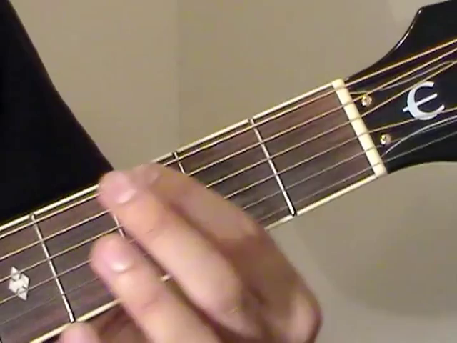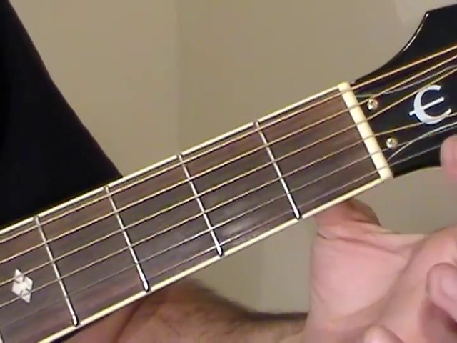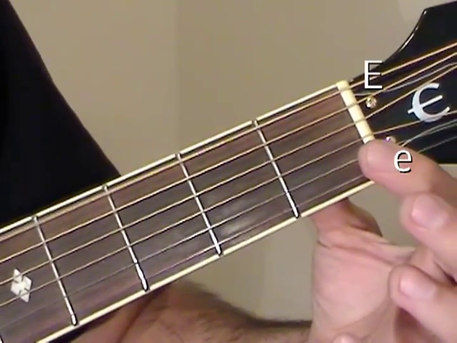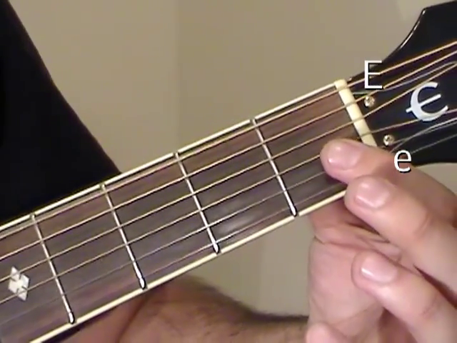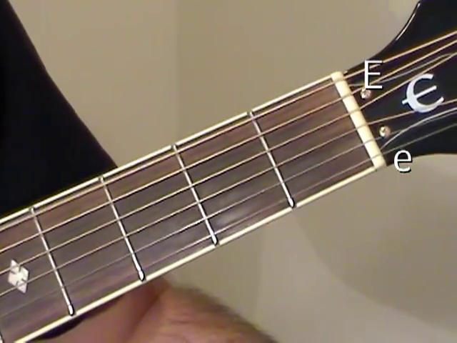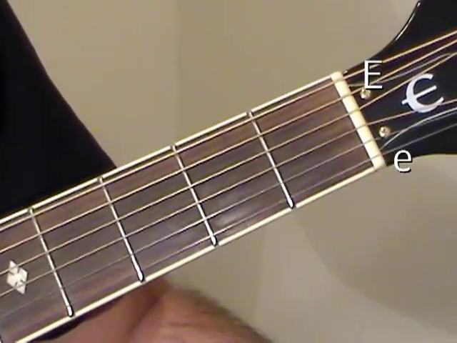We'll learn the notes on the E string here. When you play your low E string open, you should hear an E note if that's in tune. That should be tuned to E. Same with the high E string. That's also another E note, just up a few octaves.